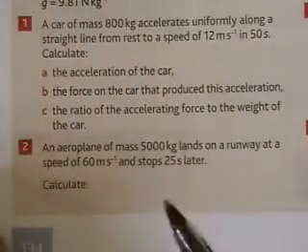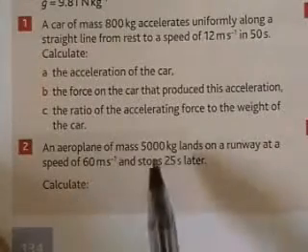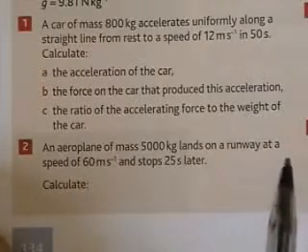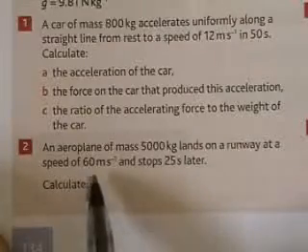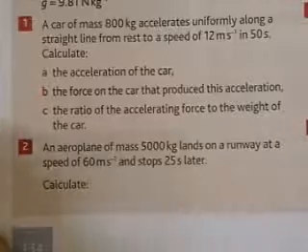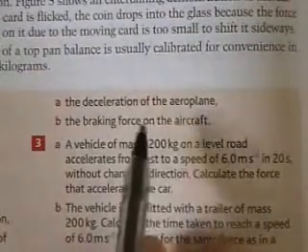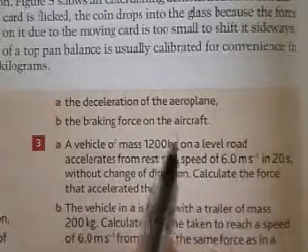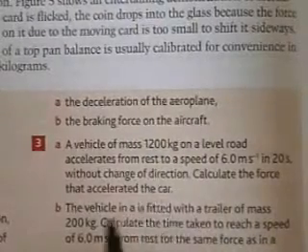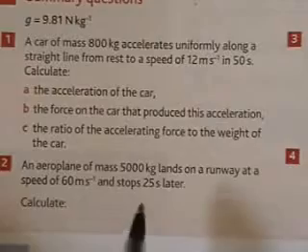So if you've done question 1 okay, you can do question 2 just as easily. It tells you the aeroplane, it tells you what its mass is, it tells you that when it hits the runway it's going at 60 metres per second, and that it takes 25 seconds to stop. And the first thing it asks for is the deceleration. Well, we know what that really means. We're really trying to find the acceleration, and we know we're going to get a negative value because it's slowing down. So just like the last question, you can ignore the mass.